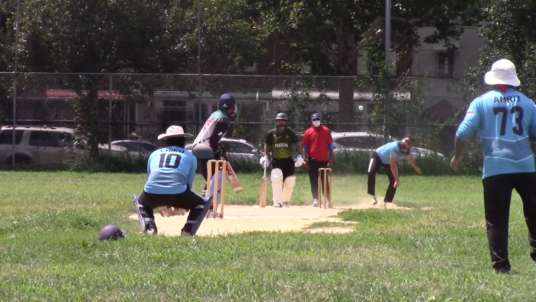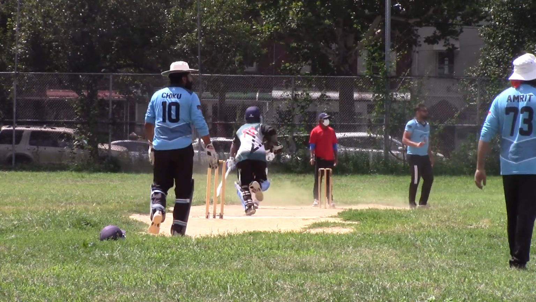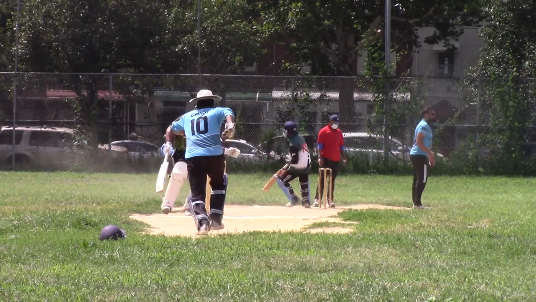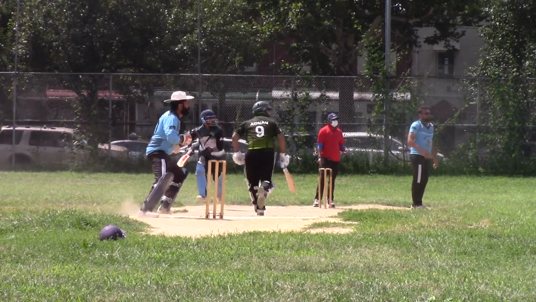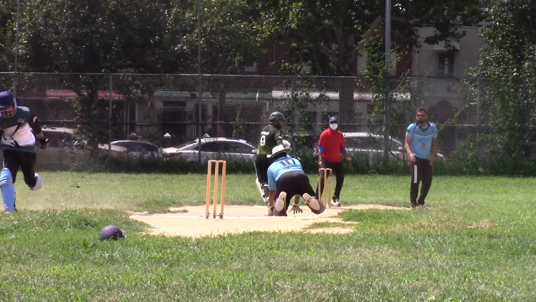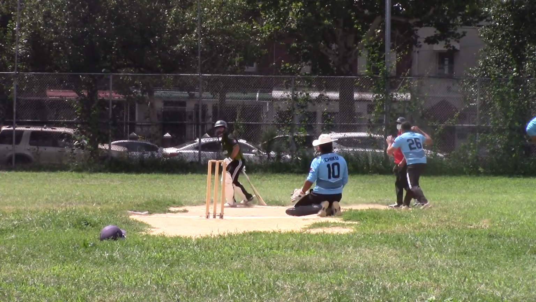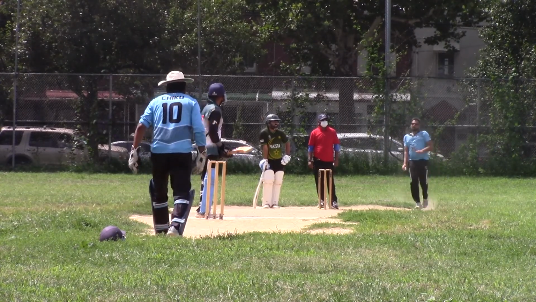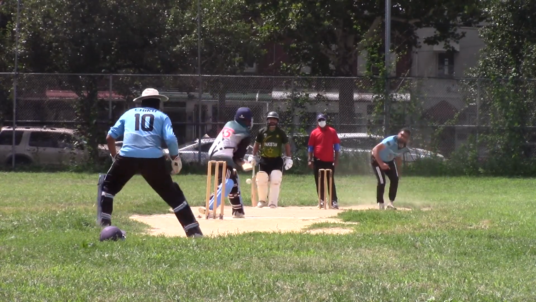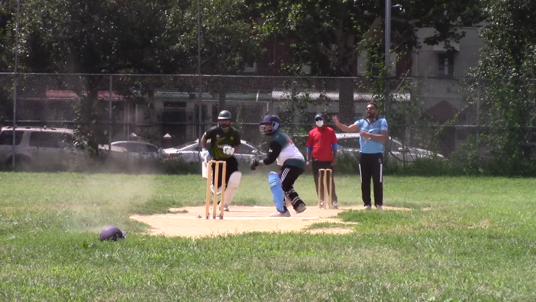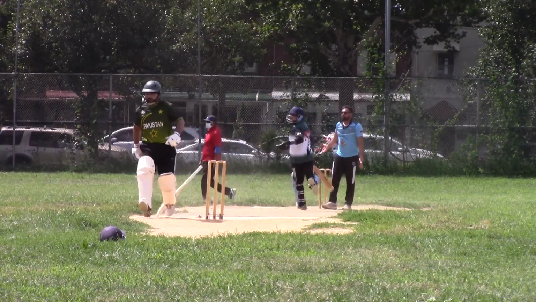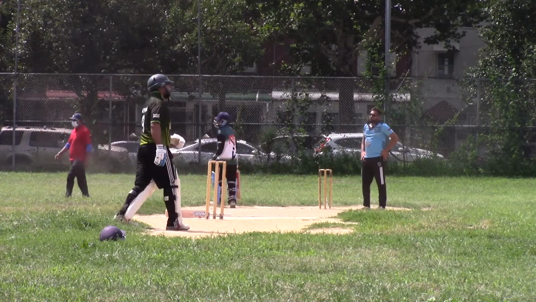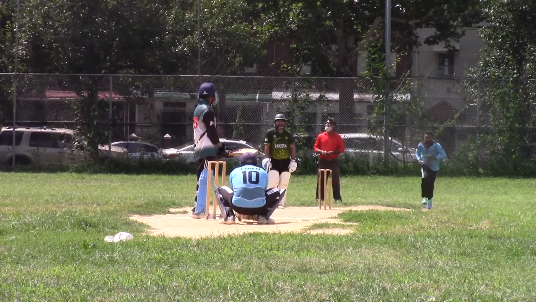Goro again to Wali. Another drive towards the offside. Another double. There's an overthrow there, but Wali was way past the wickets already. Quick run. The throw has to go towards the bowler's end. Batsman drops his bat.